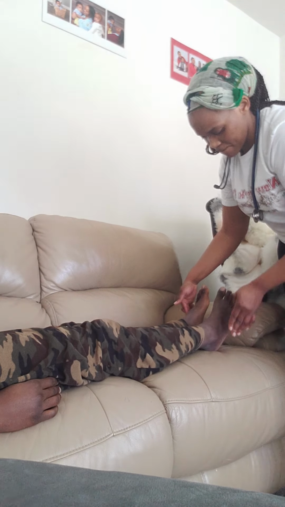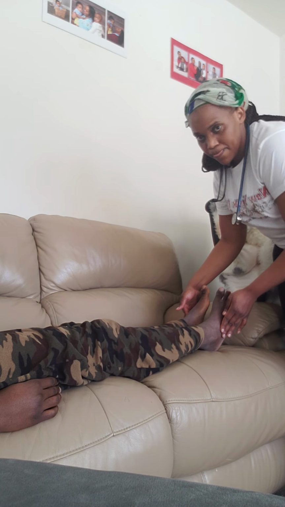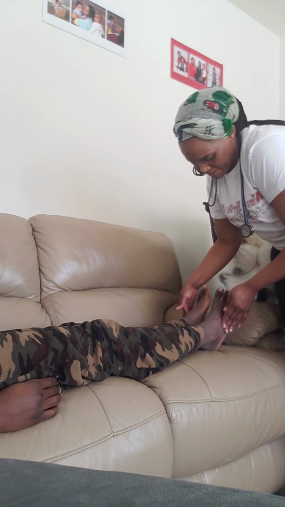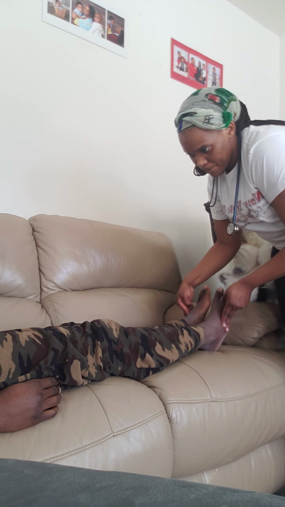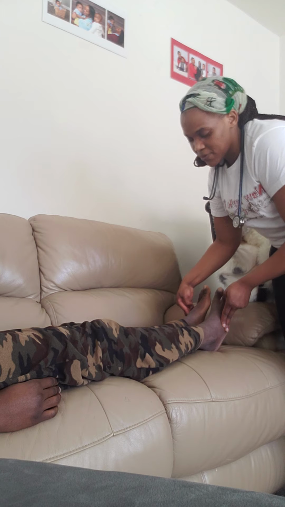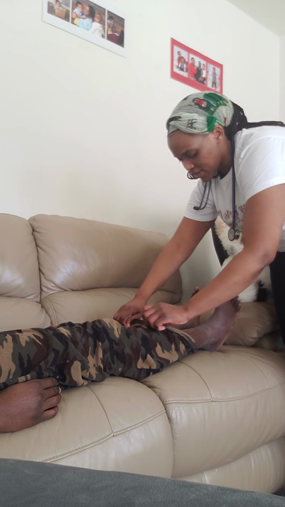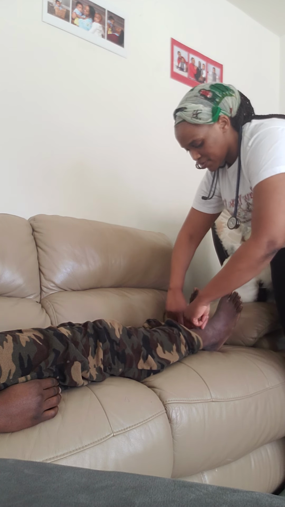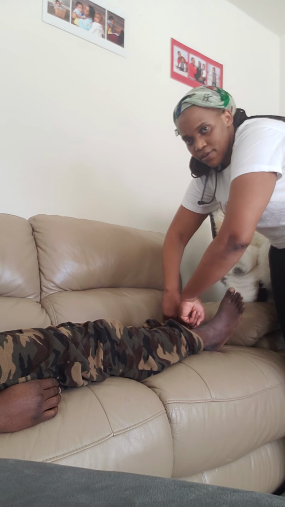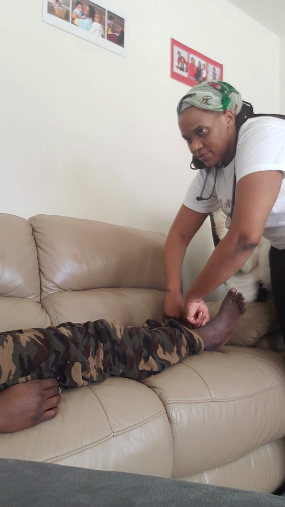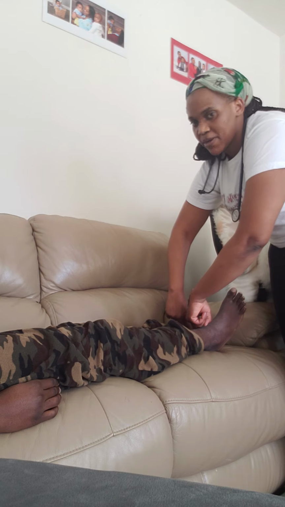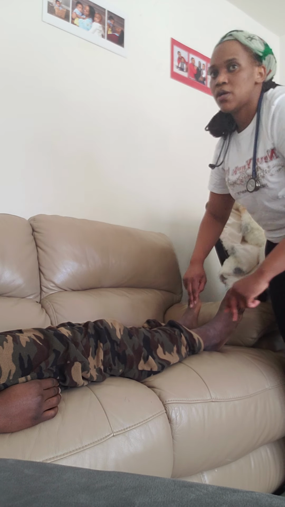I am then going to assess the dorsalis pedis pulse, which is right here. The dorsalis pedis pulse is +2. And finally, the posterior tibialis pulse, which is right here. And the posterior tibialis pulse is +2.